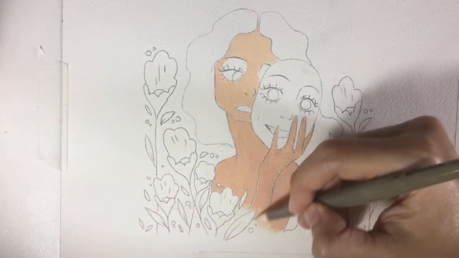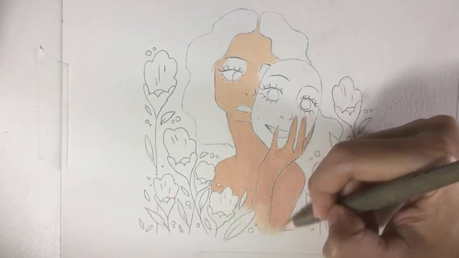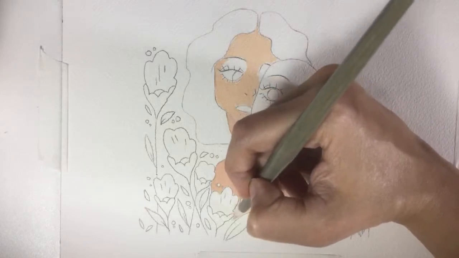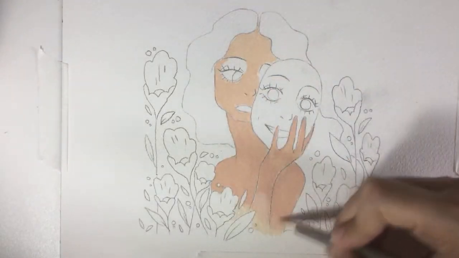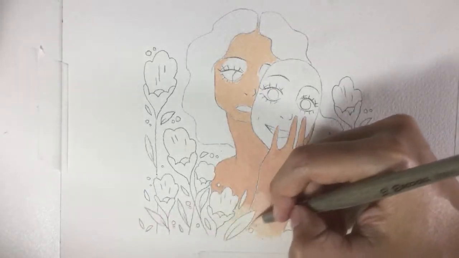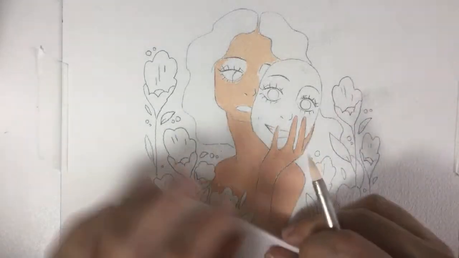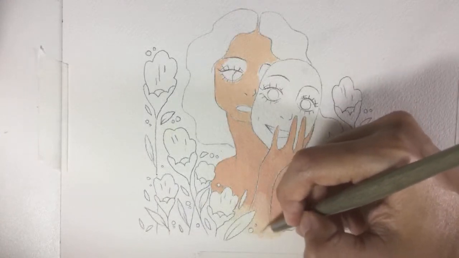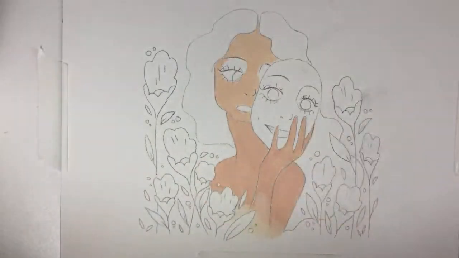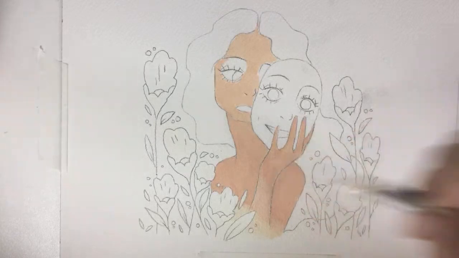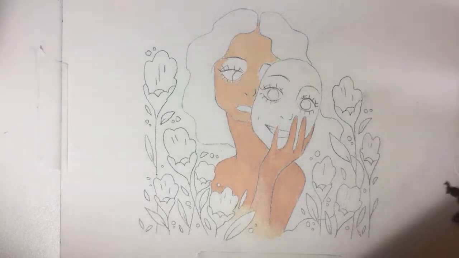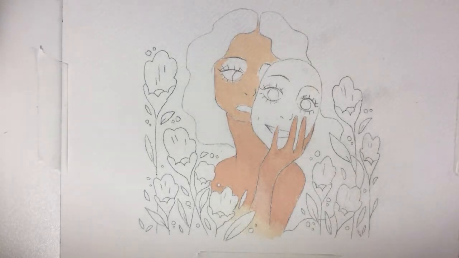I want this to kind of fade. It's been such a long time since I've used gouache like this. I'm not even sure what I'm doing, but I like that the gouache kind of wakes up with some water. And that can be bad as well, because if you're going for a lot of layers, that doesn't work very well with gouache.